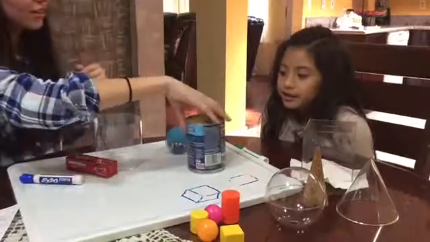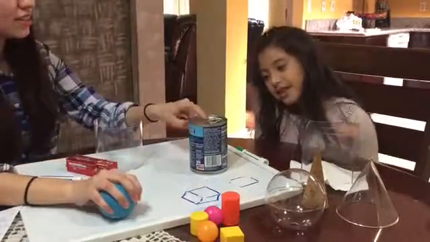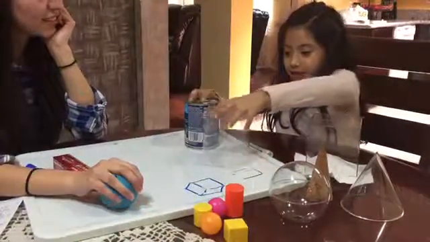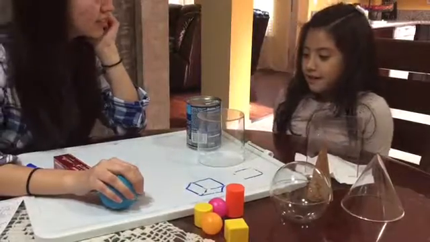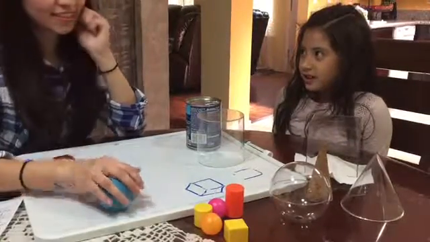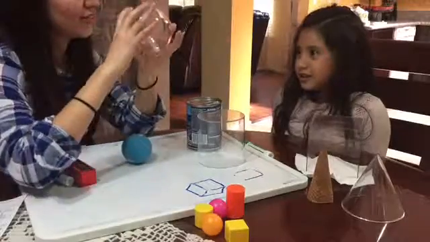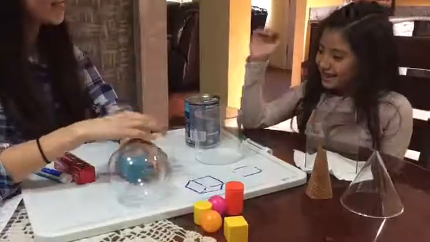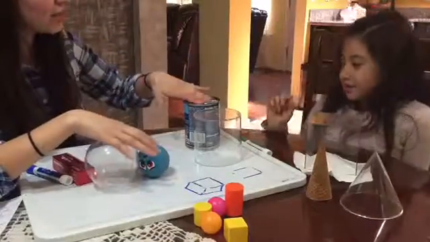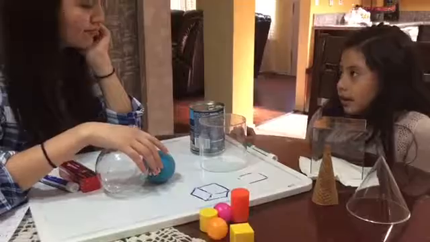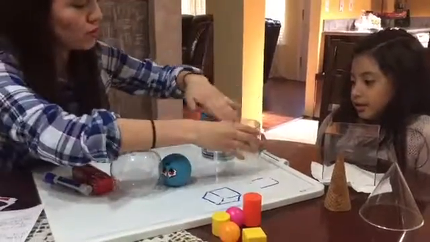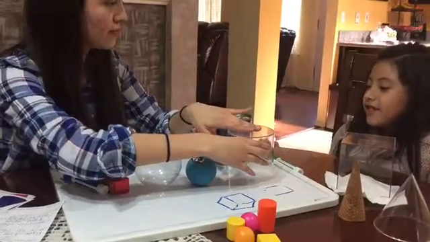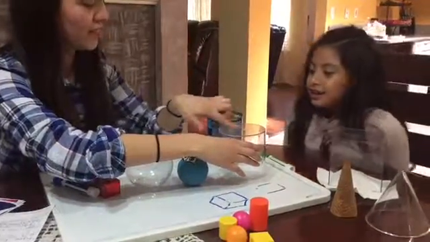What about this one? This one is similar to which one? Good. Do you remember the name? Sphere. This is a sphere. Cylinder. Good. Which one is a cylinder? Good. You see how they have the same things? Look, two. What were these called? The flat ones. Face. Good. They both have a face.